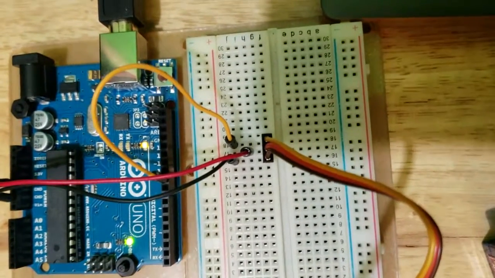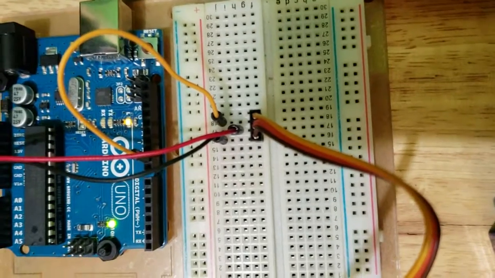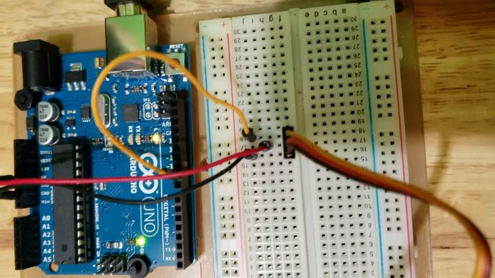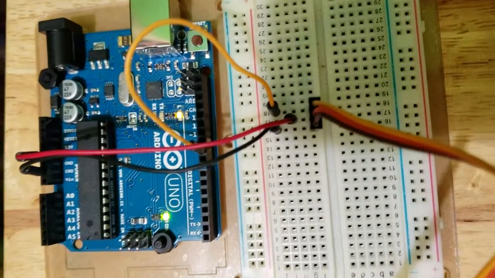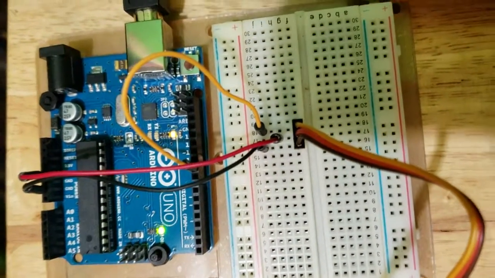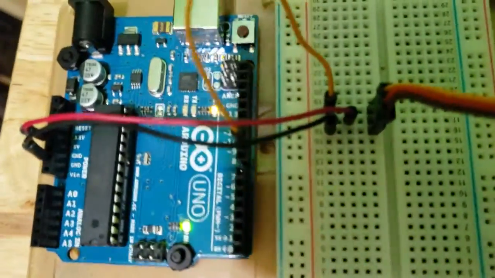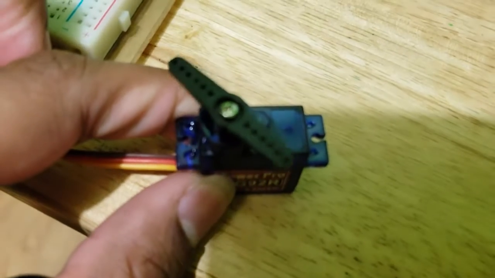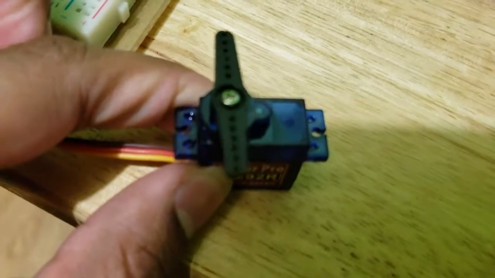That's gonna be doing all the stuff in the background, so it can be able to move every 15 milliseconds from 0 to 180 and 180 to 0. So that's all there is to the connections. Now we're gonna move over to the servo. And here we have it. Goes from 0 all the way to 180, and 180 all the way down to 0.